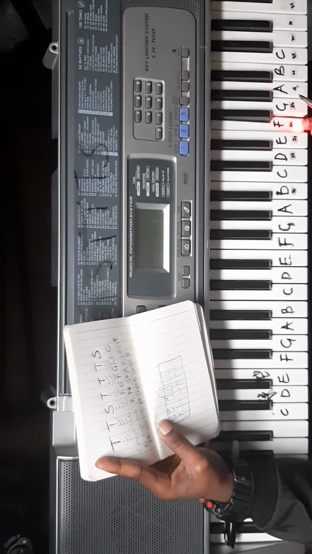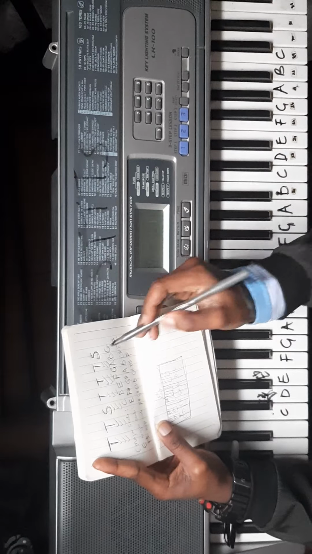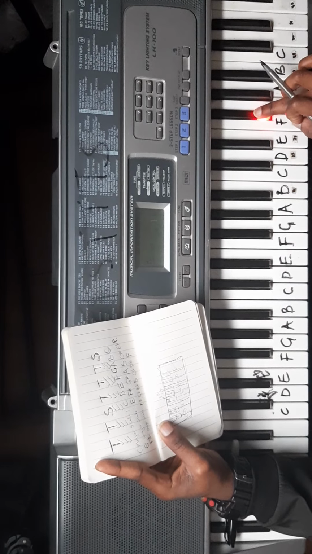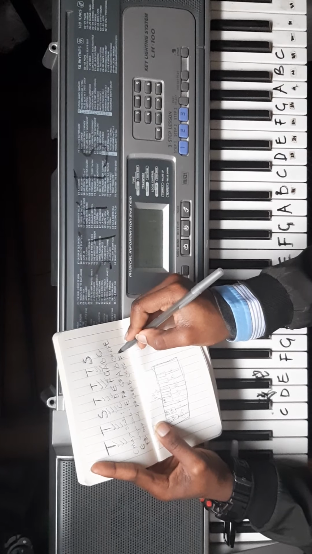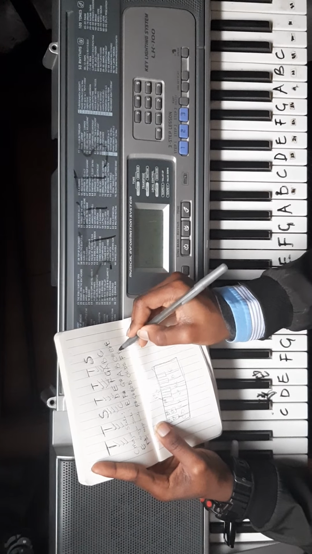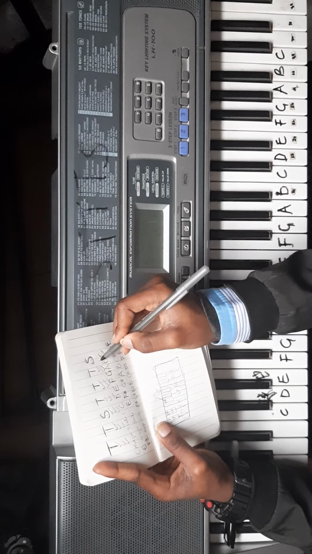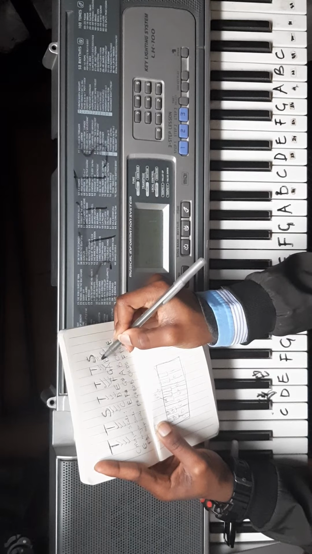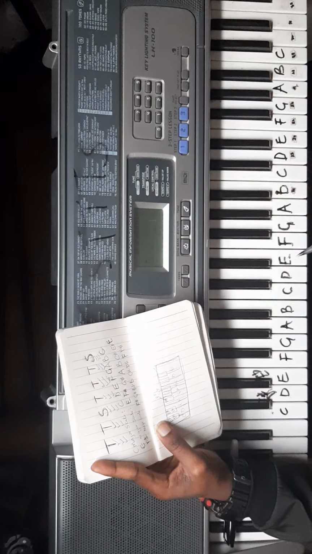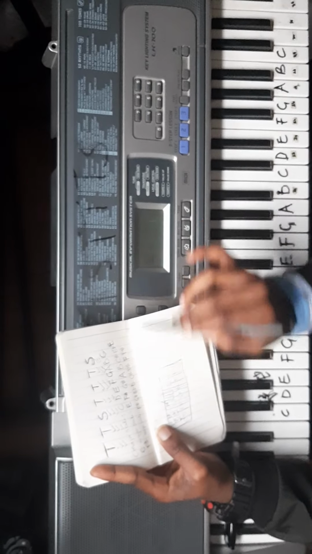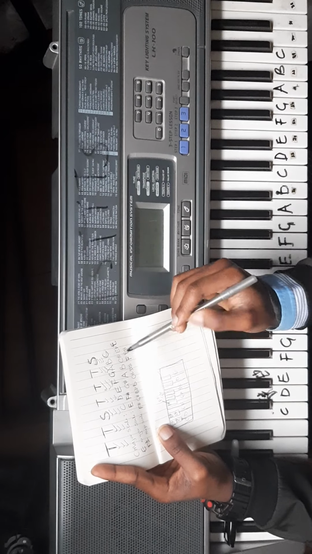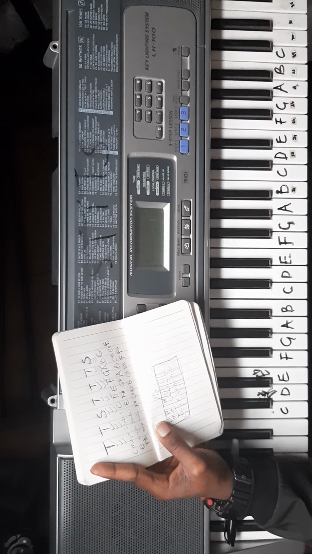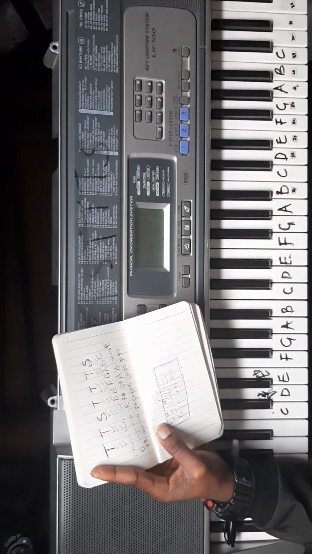So that's F. And then if you're gonna move one more semitone, F sharp. Okay? F sharp. So that's it. Oops, I wasn't even marking the semitones at all. Okay, so we used all of them. So we started in F sharp and ended on F sharp. Okay, so that's what you gotta know.